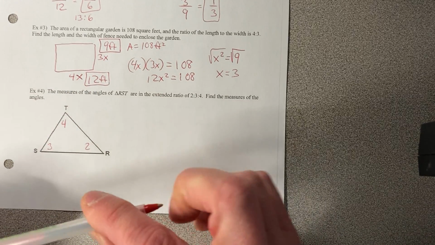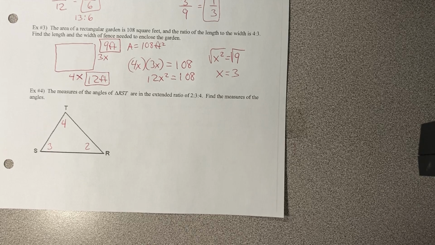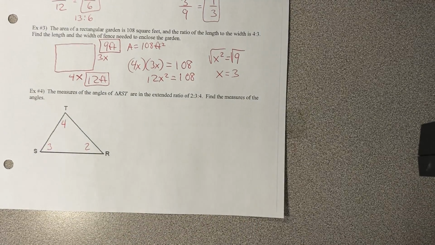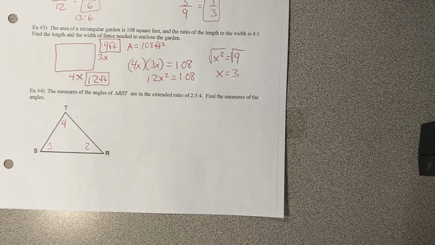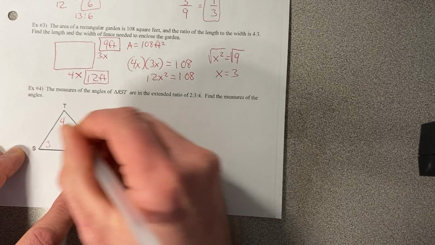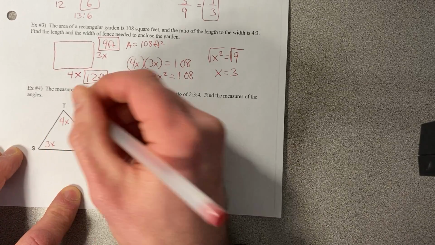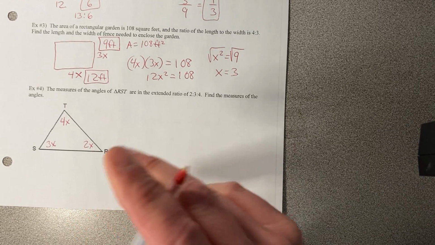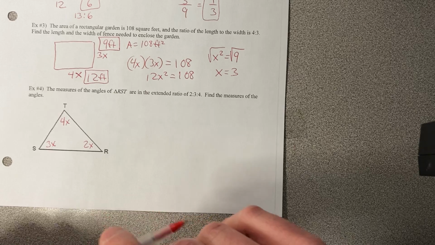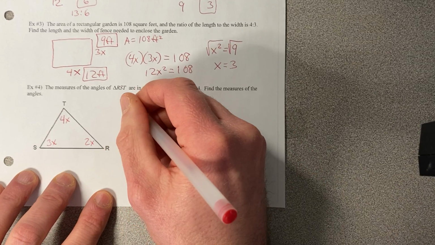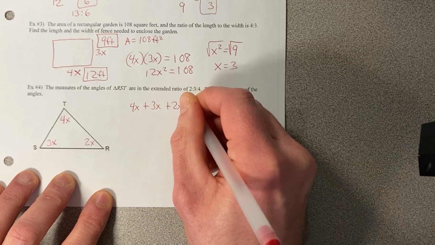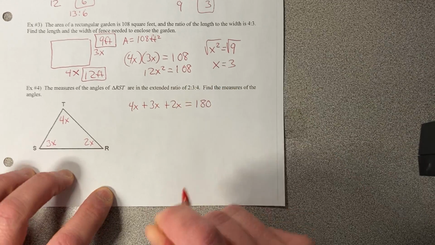Are those the angle measures? No. What do we need to slap on each one of those? So yeah, you put an X with each one, because aren't they all going to be bigger by the same amount? Well, what do they all add up to? 180. There we go. So we're going to have 4X plus 3X plus 2X is equal to 180.